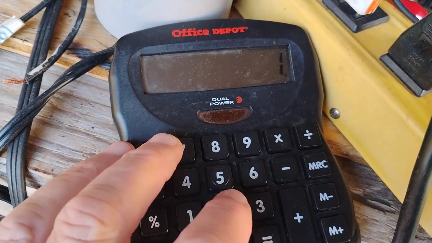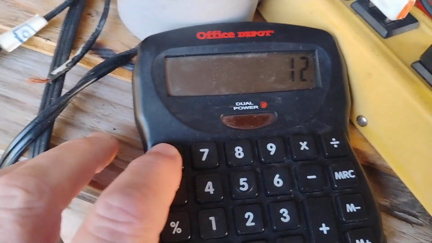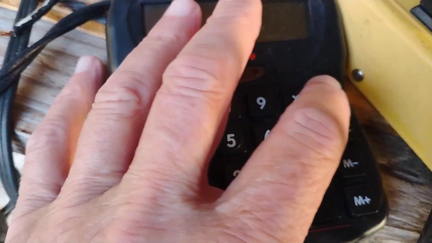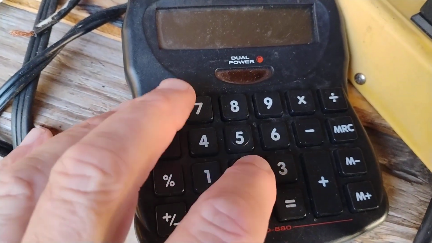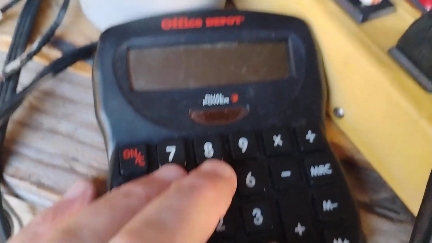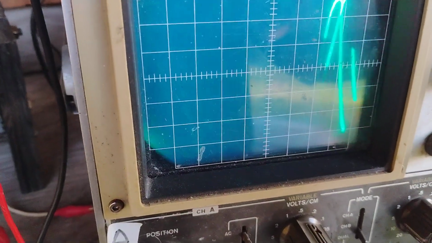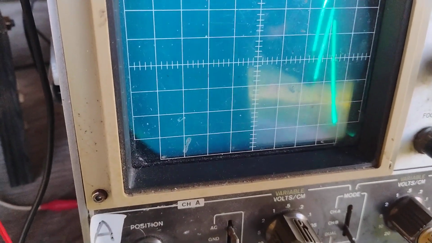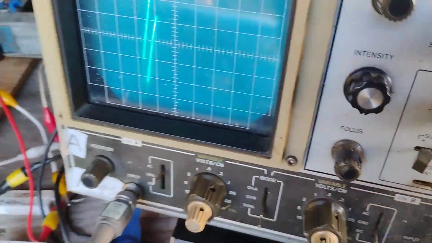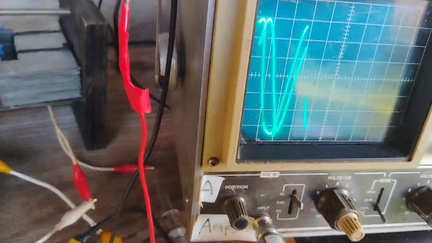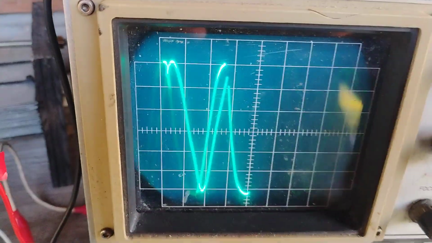Say 12 and a half. So it's 360 degrees divided by 12.5 equals this. Never mind. It's up around 90 degrees. Maybe 83, somewhere around there. This is without any cap.